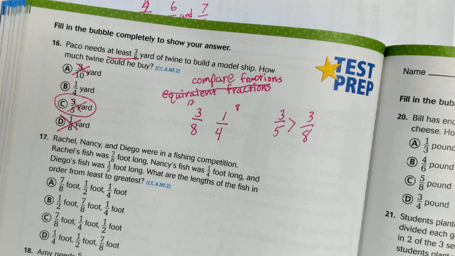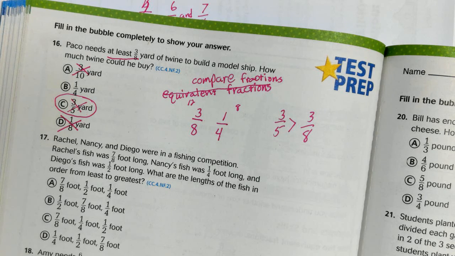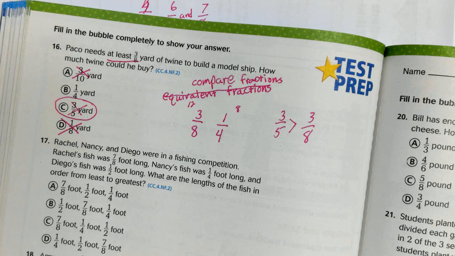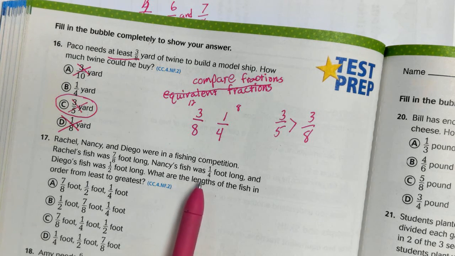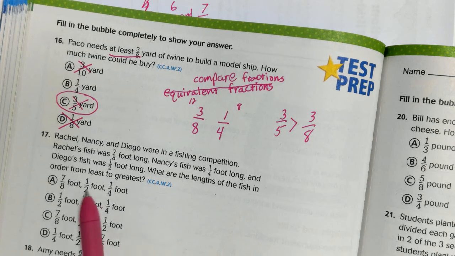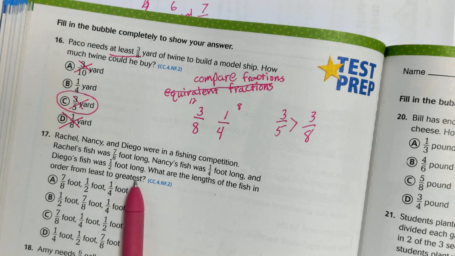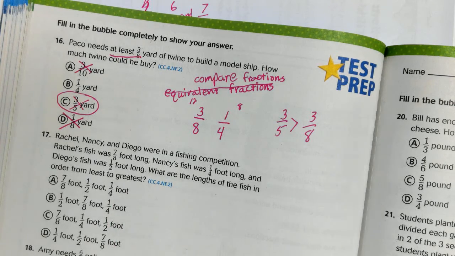All right. Rachel, Nancy, and Diego were in a fishing competition. Rachel's fish was 7/8 of a foot long. Nancy's fish was 1/4 of a foot long, and Diego's fish was 1/2 foot long. What are the lengths of the fish in order from least to greatest?